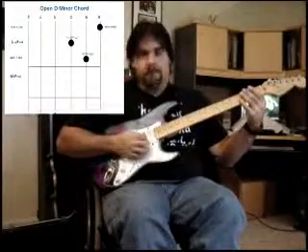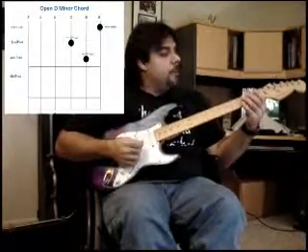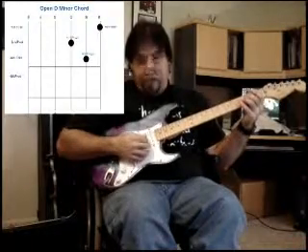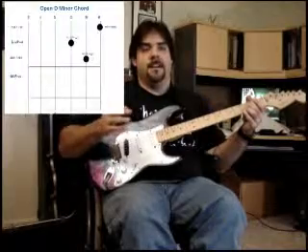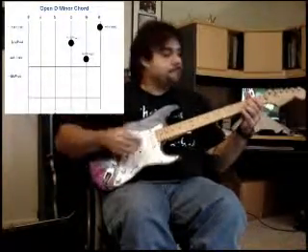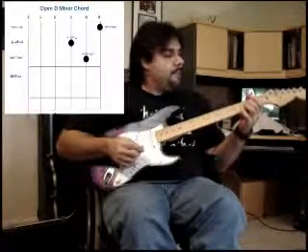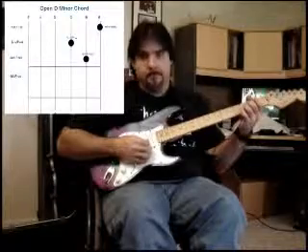So you're going to play open D. The next note you're going to play, you're going to take your second finger and put it on the second fret of the G string for an A, which is the fifth degree. Take your third finger and put it on the third fret of the B string, second string, for another D.